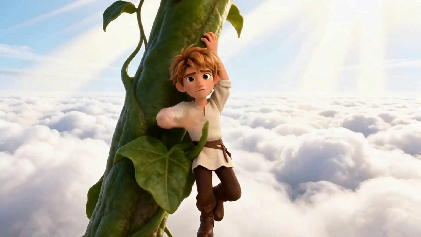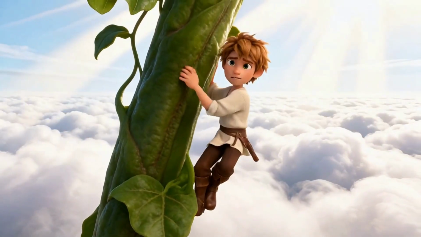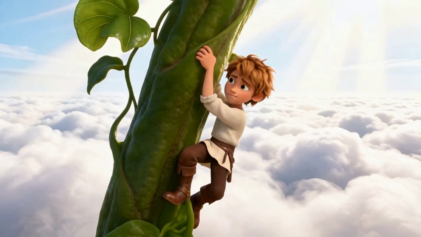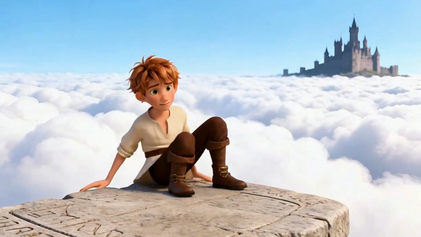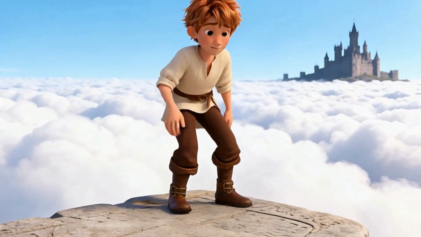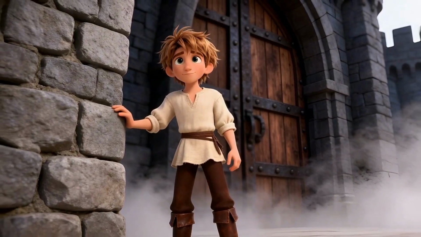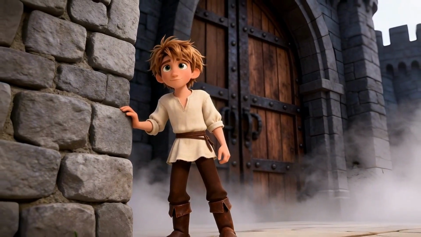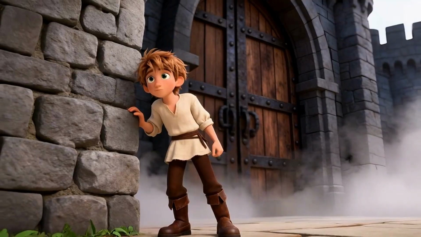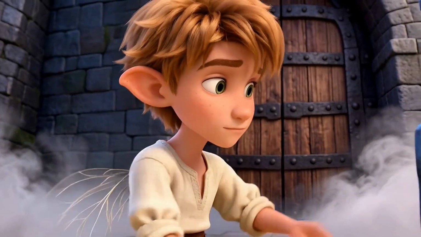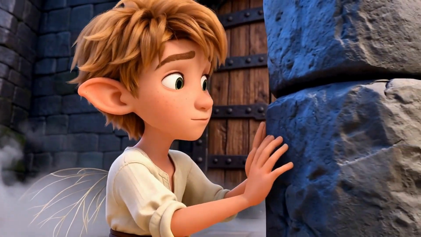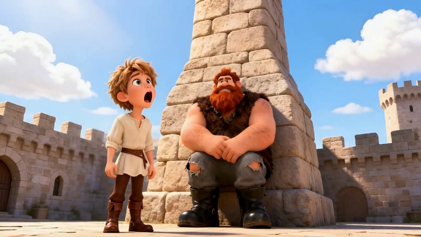Jack gripped the rough, pulsating vines of the beanstalk, his muscles screaming for relief. With one final, desperate pull, he vaulted over the edge of the clouds and landed onto a floating stone platform. Before him stood a massive castle gate, silent and imposing. He expected a monstrous roar to shake the heavens, but instead he heard a strange, high-pitched whimper echoing through the mist. Jack rounded the corner and froze.